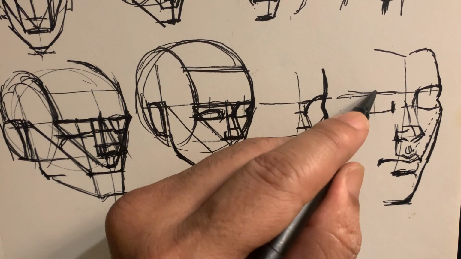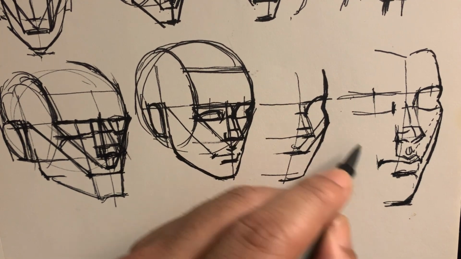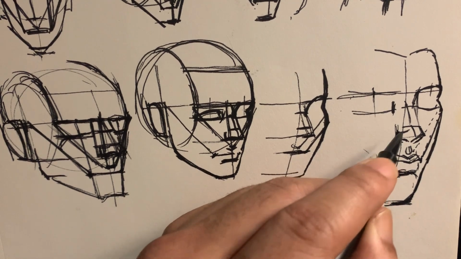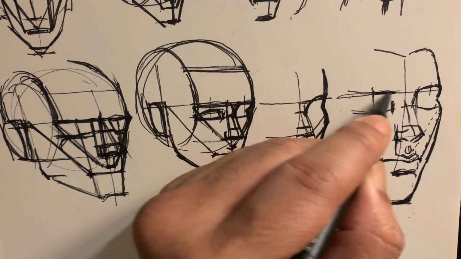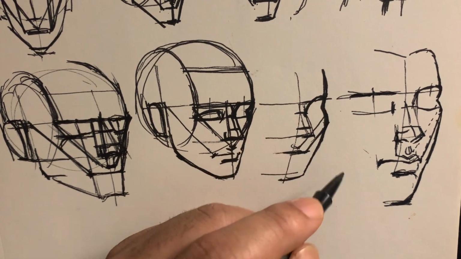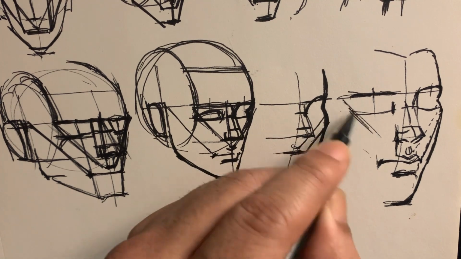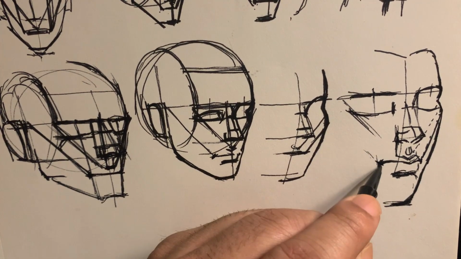And then you're going to say that that's the middle. You could be wrong, but you can see. And then once you get this measurement, then you can get that measurement. And then you can get the outside of the eye socket there. And from the corner of the mouth, it'll be parallel.